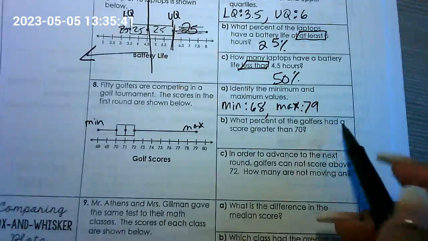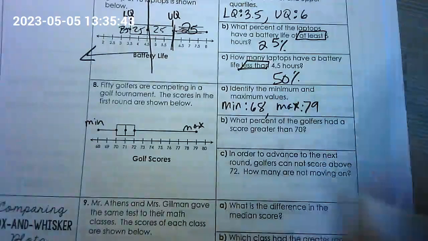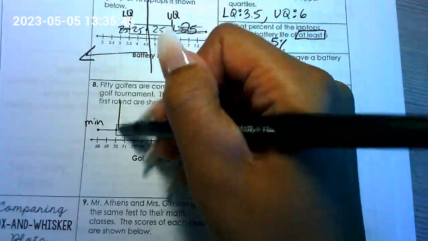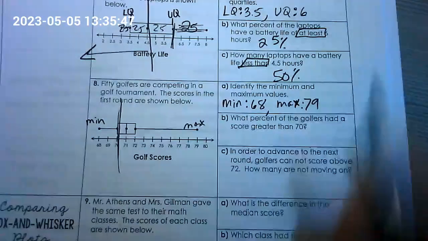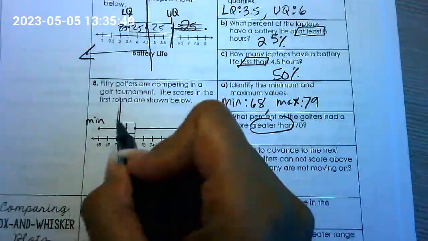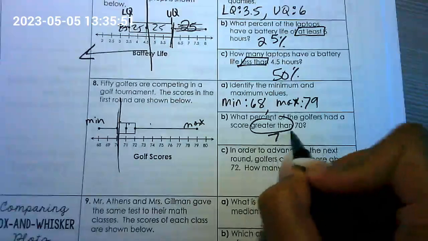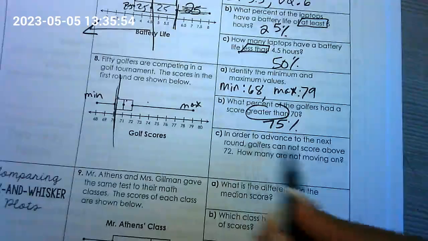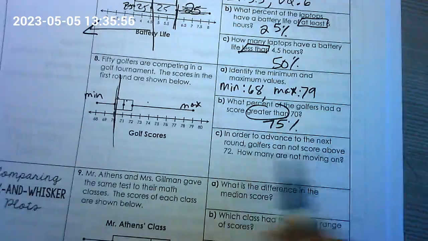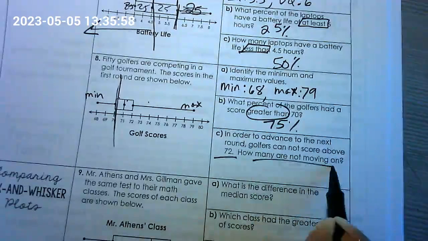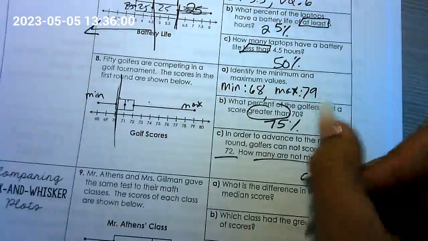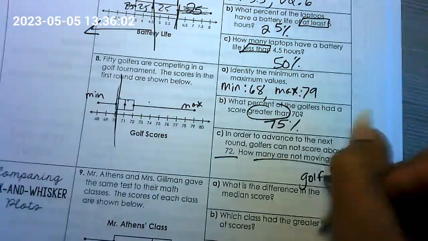What percent of golfers scored greater than 70? 70 is right here. So it's greater than. Another keyword. Remember 25, 25, 25. So 75%. In order to advance to the next round, golfers cannot score above 72. How many? I need a number of golfers as my answers. Okay.